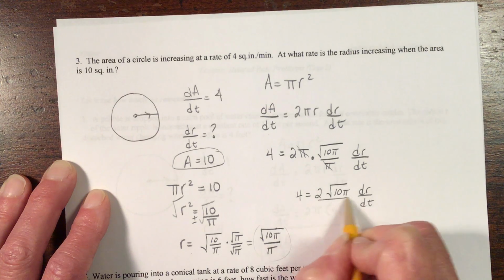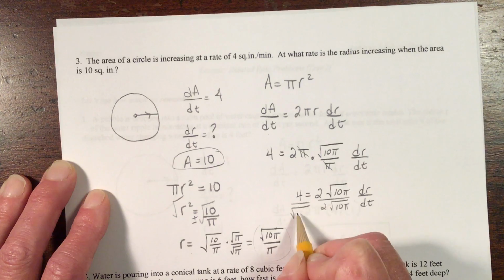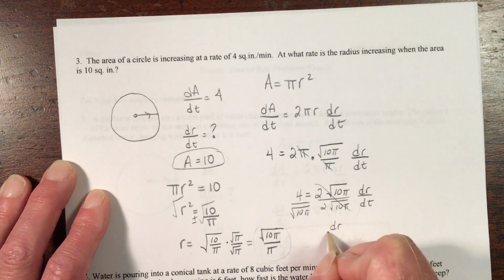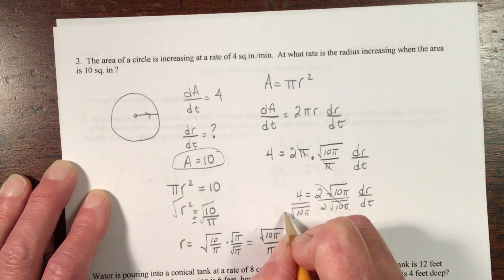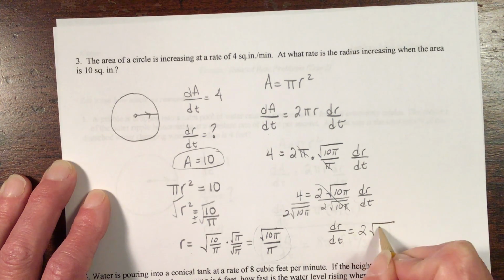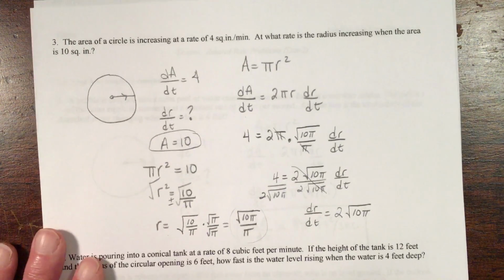And the last step would just be to divide. So dr/dt is equal to, oops, forgot my 2. 2 times the square root of 10 pi, and there's really nothing else you can do with that answer.